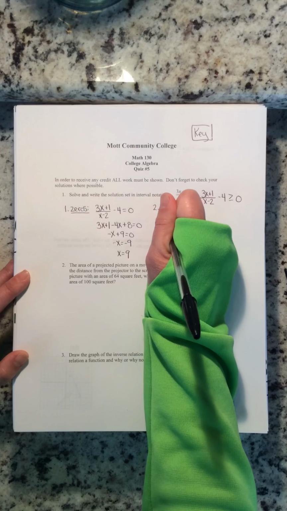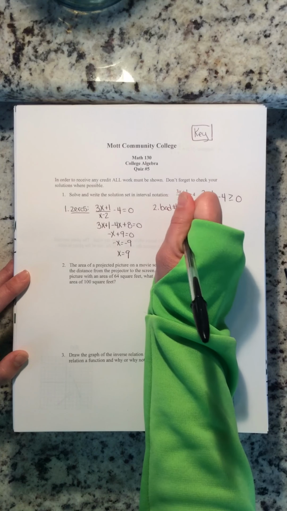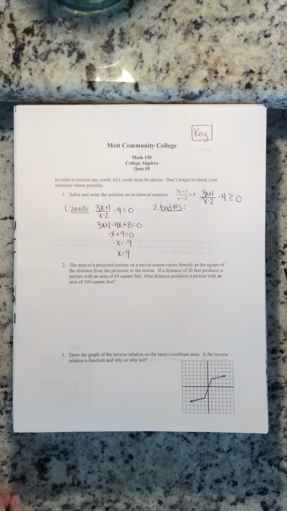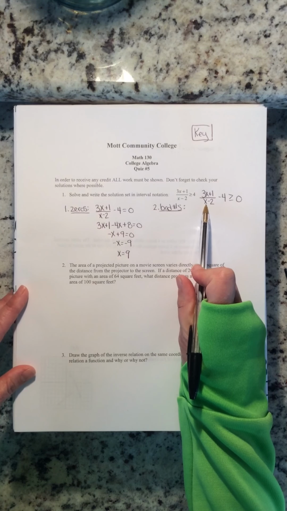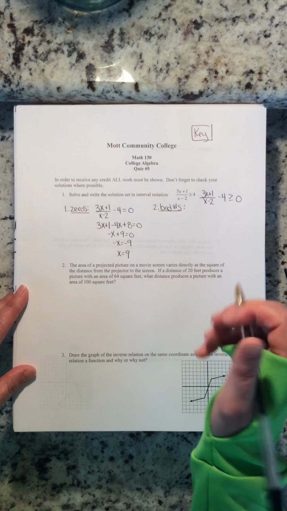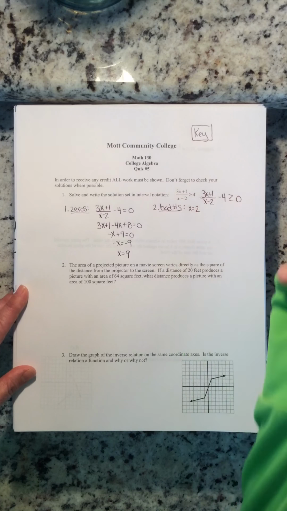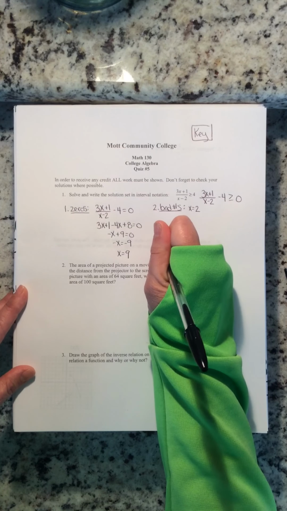Second step, we're just going to find our bad numbers. Remember, bad numbers were numbers that were not in the domain. This is a lot easier. In fact, we just want to look at the denominator, and we can see that the denominator would be 0 when x is 2. So you don't really need to show any work there.